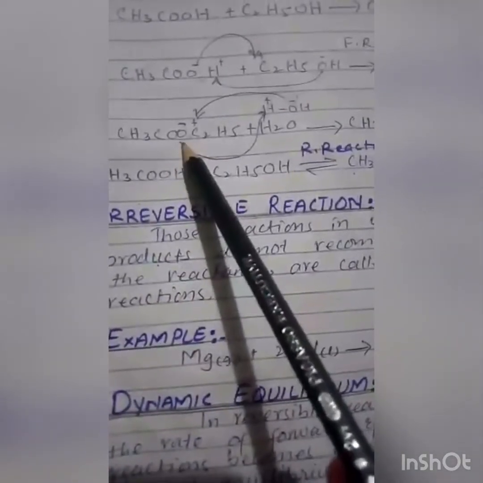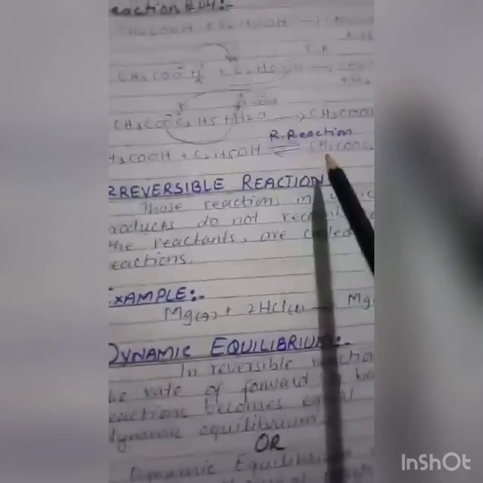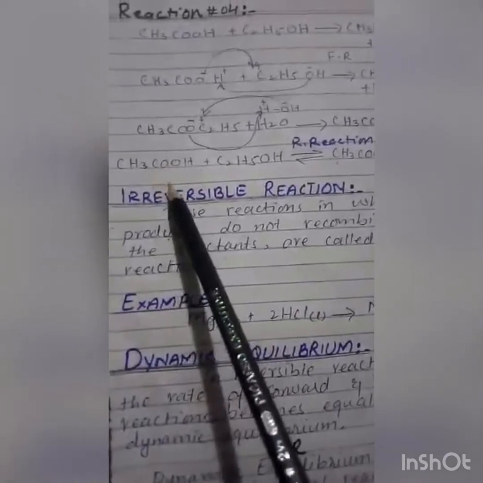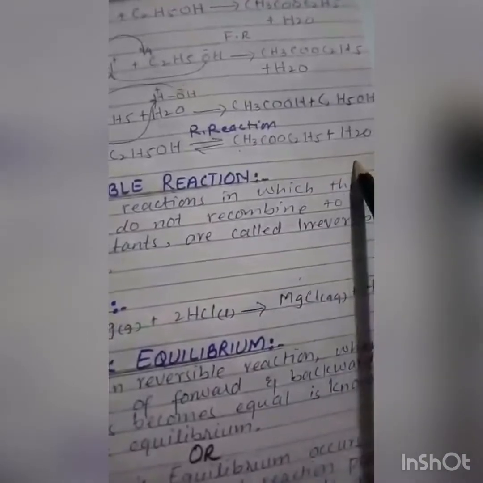So when this negative ion attacks this oppositely charged proton, it will give us the product ethyl alcohol, this one, ethyl alcohol. And when this negative charge attacks this proton, it will give back the acetic acid. Okay, this is the backward reaction. And if we write the overall reaction, this is the overall reaction: when acetic acid reacts with ethyl alcohol, it will give us ethyl acetate and water. This is the reversible reaction.